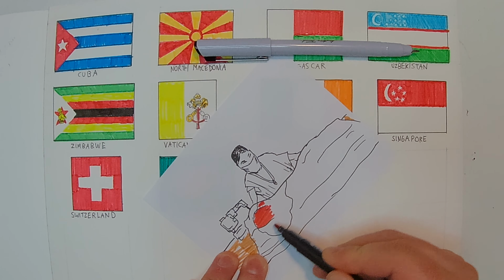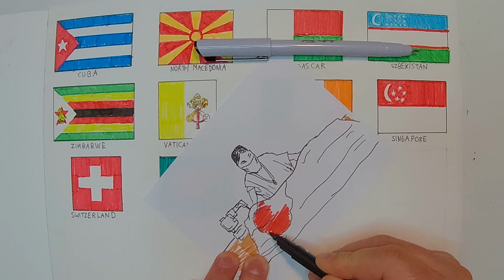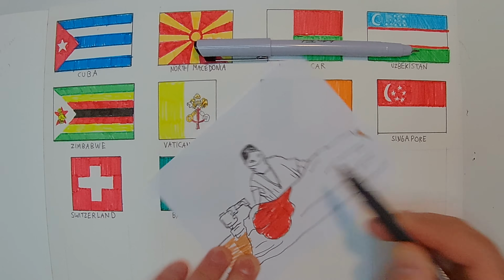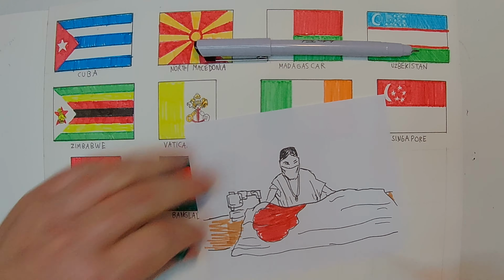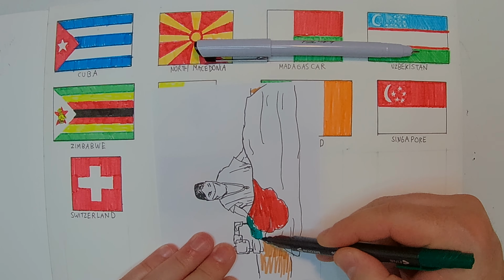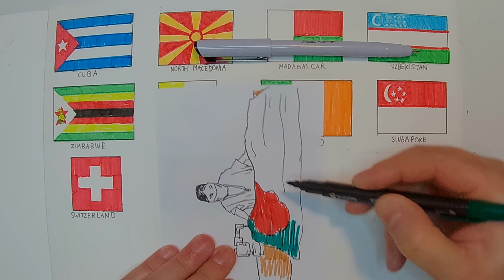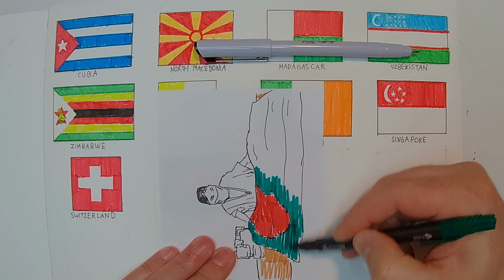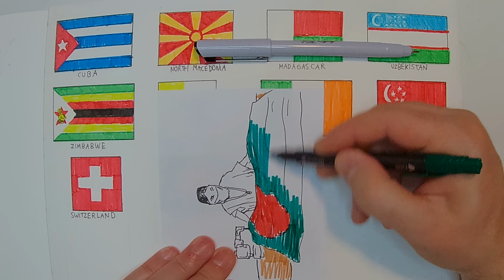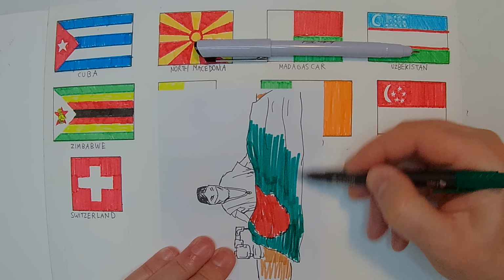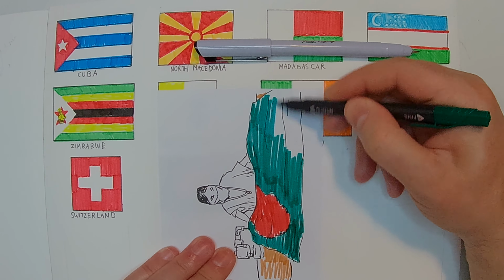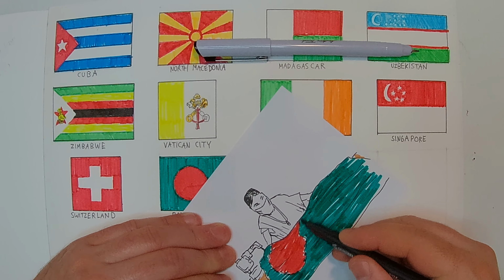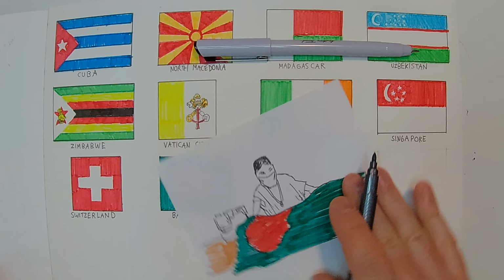So that red dot, that red sun, is kind of wrinkled a little bit. And then we'll do the greens. Okay.